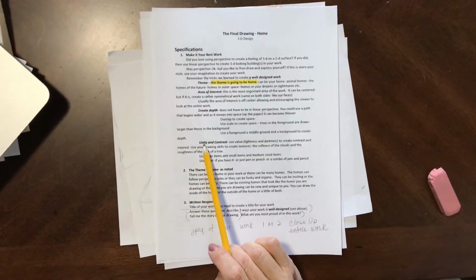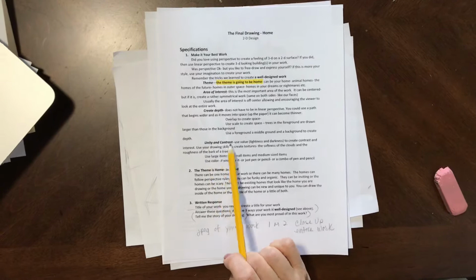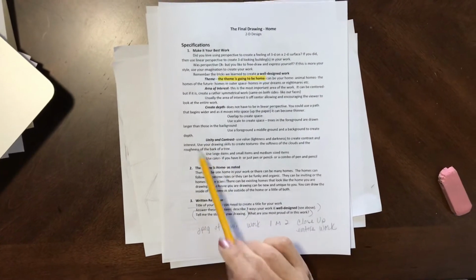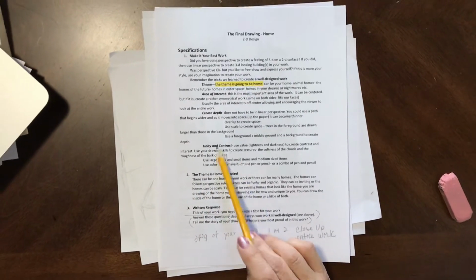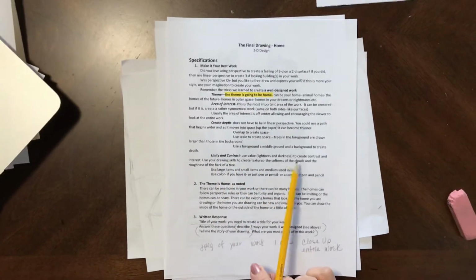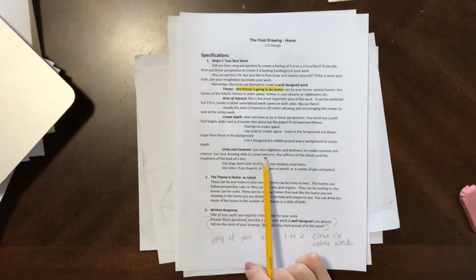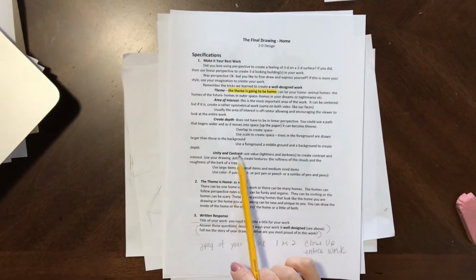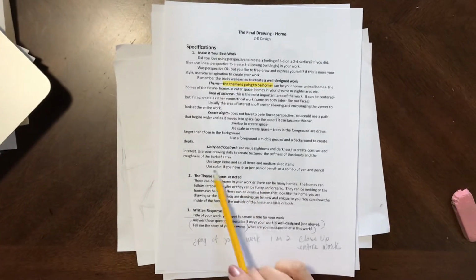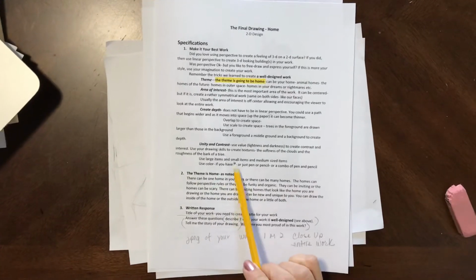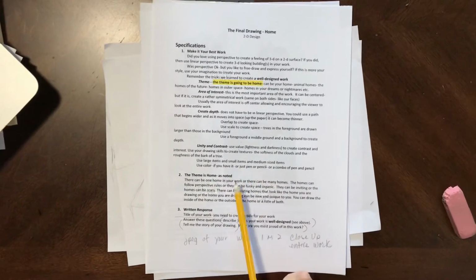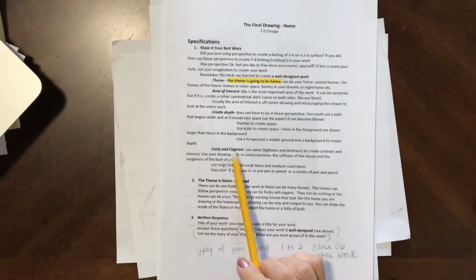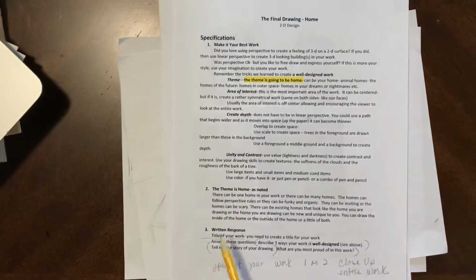Unity are all those things that are the same. It makes it calm. Contrast are those parts that are different that make it interesting. So you can use value, which is shading, to get some type of unity or contrast. You could use your drawing skills to create textures, which would add a little bit of contrast so that it isn't quite so boring. And try to use small items, medium size, and large items in your drawing. That will also create a good relationship between your unity and contrast.